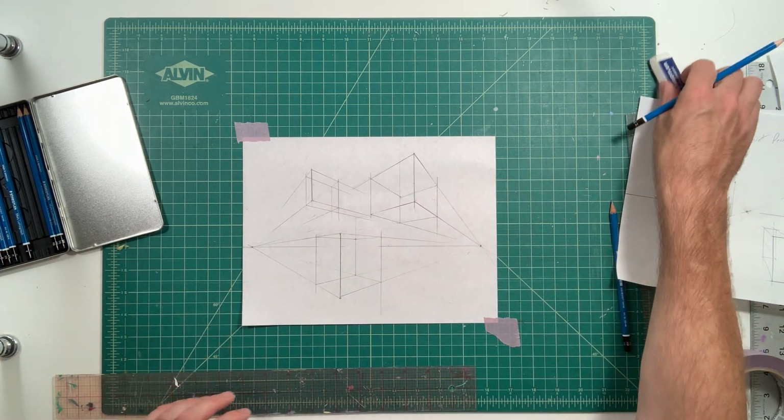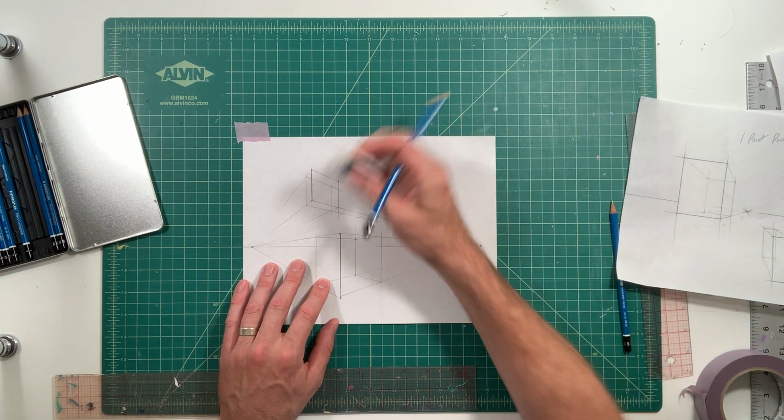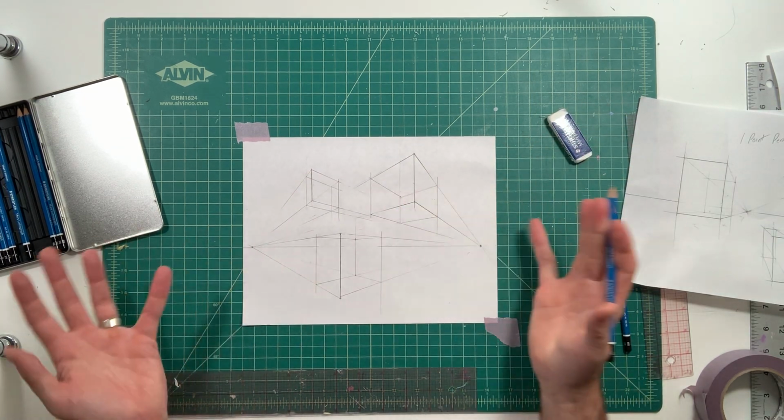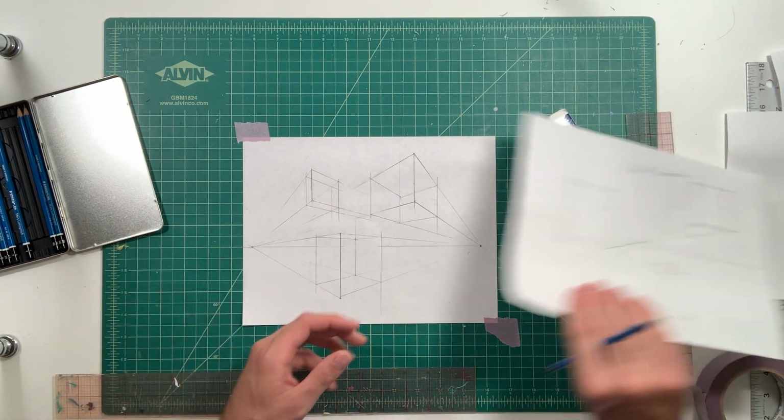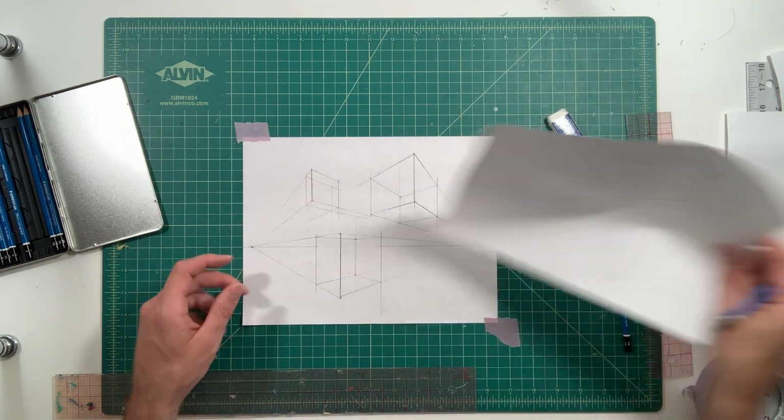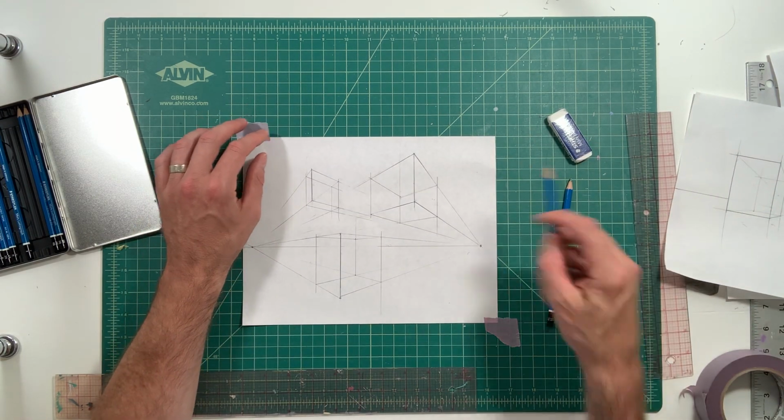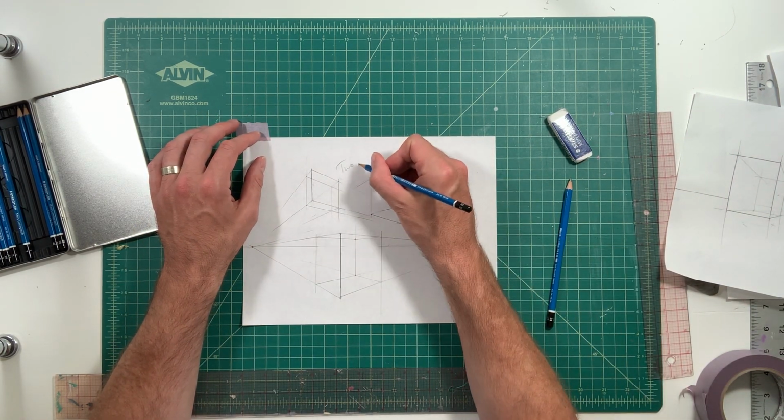Transparency, if you want to clean it up a little bit, you can erase some of those lines. I don't mind some of them left there. I like that look. I think it looks kind of architectural, so leave that. So again, this is 2-point perspective.